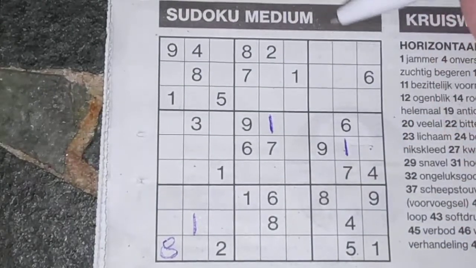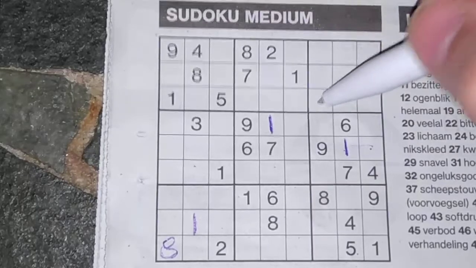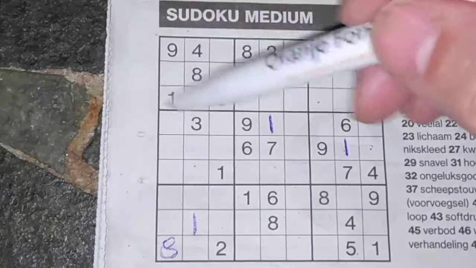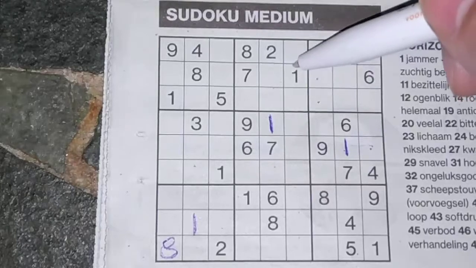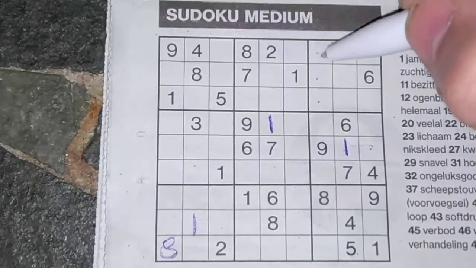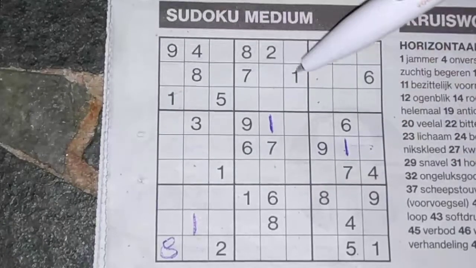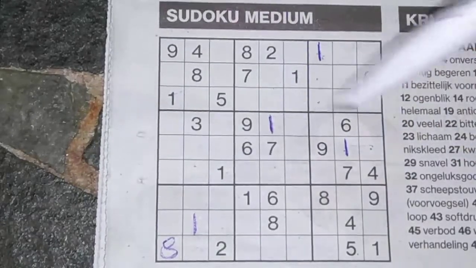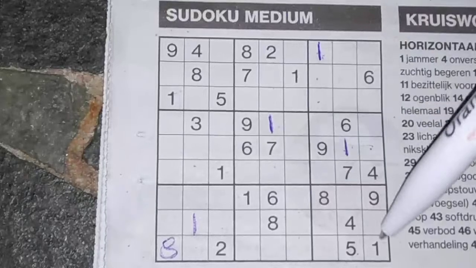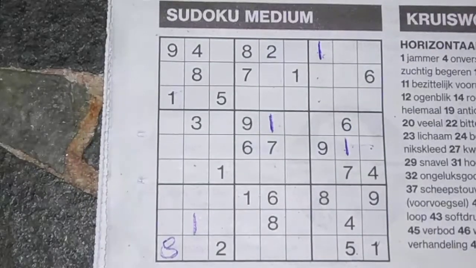1 in the last column, 1 in the column next. So in this column, the only 2 places for the 1 should be here, here or there. But I see here 1, no 1 there. Here 1, so no 1 there. Only place for the 1 should be here. And all the 1s are used, I can see. Yes. Alright.